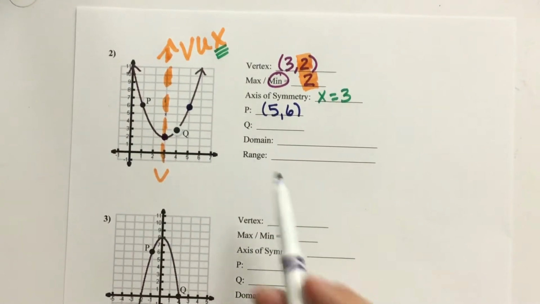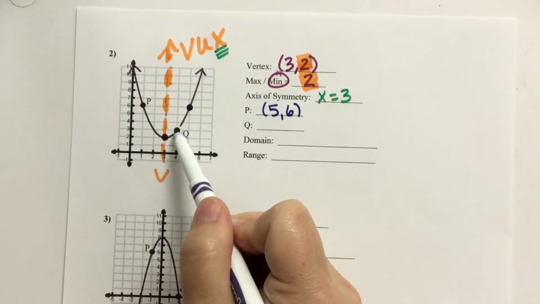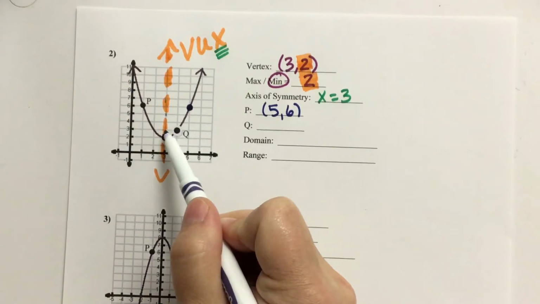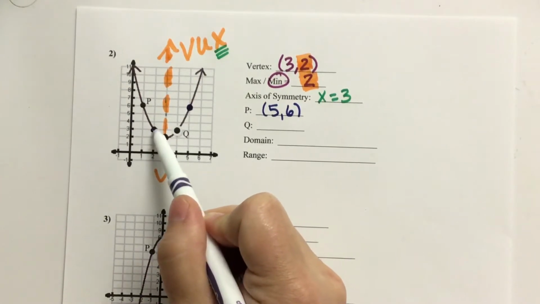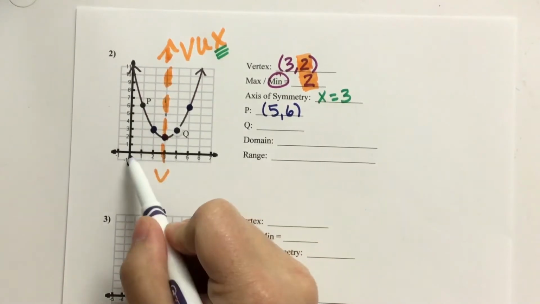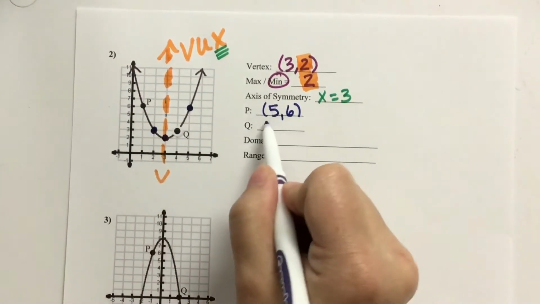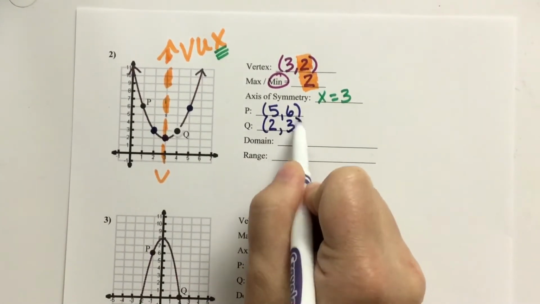Okay, now let's find where Q would land. To get to the axis of symmetry, I have to go left 1, choop. So I go left 1 again, choop. And so this is Q's corresponding point or reflection point. So I have to go right 2, up 3. So that's the point (2, 3).